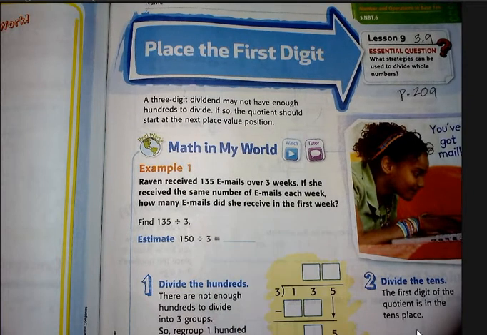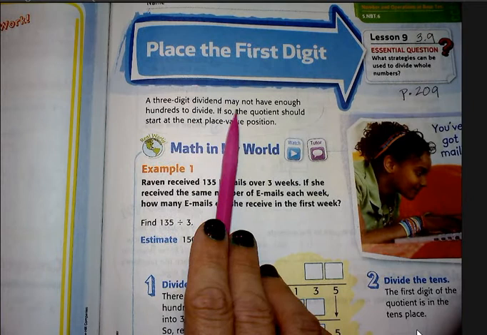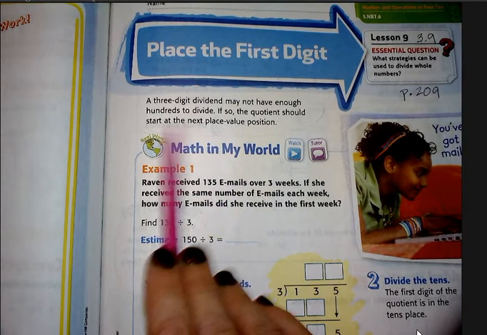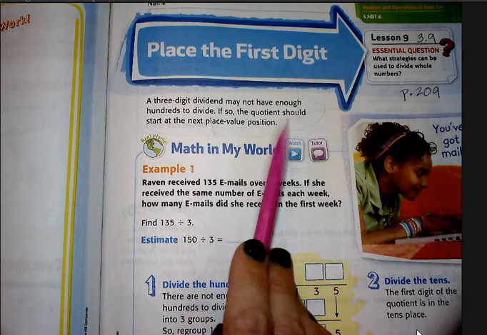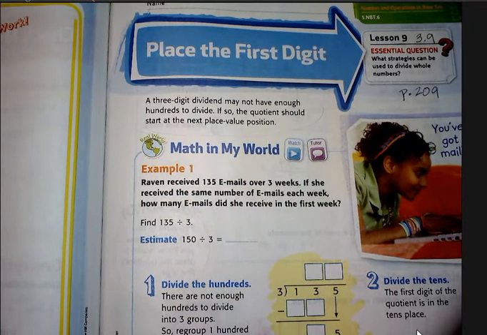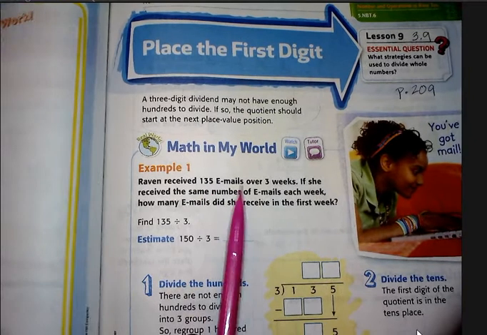It says a 3-digit dividend may not have enough hundreds to divide. If so, the quotient should start at the next place value position. So sometimes that's a little tricky to just read through. So let's just take a look at this example and see if we can figure it out from there.